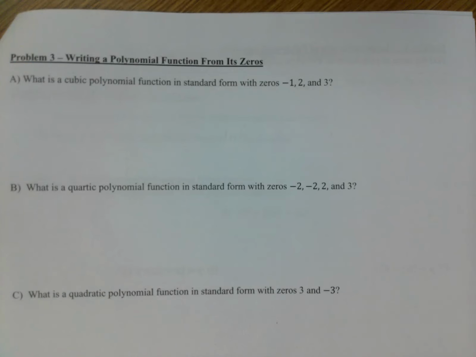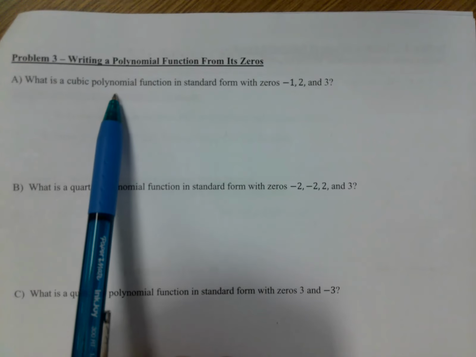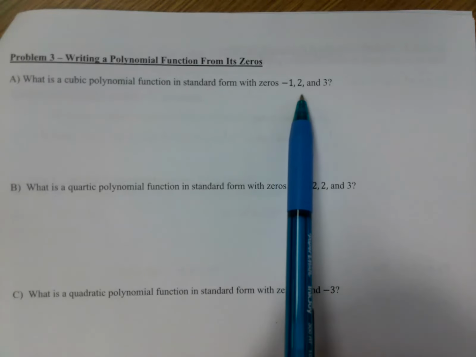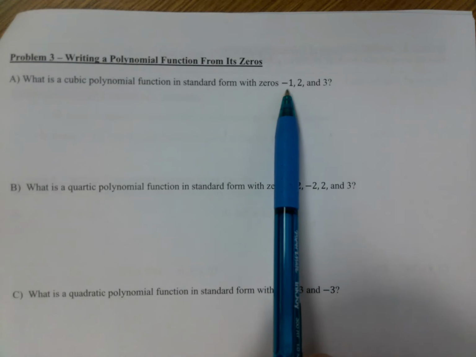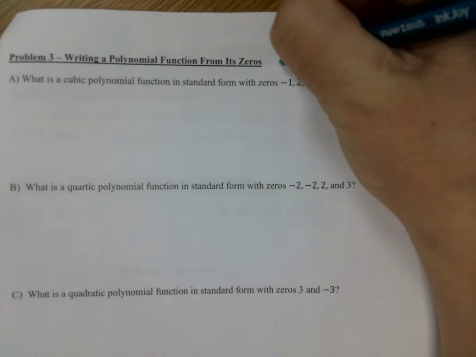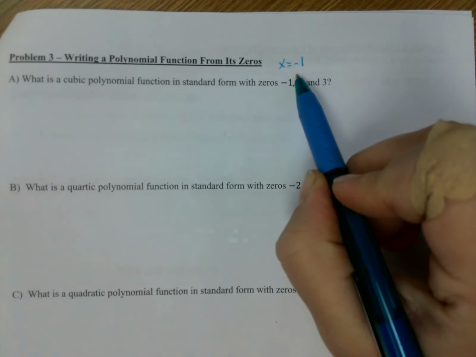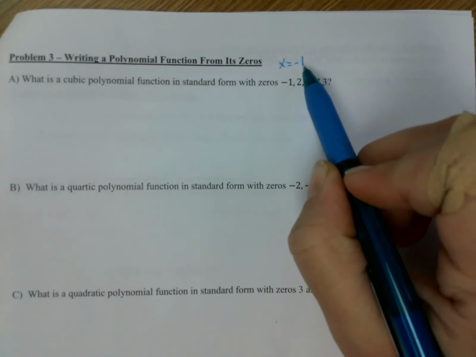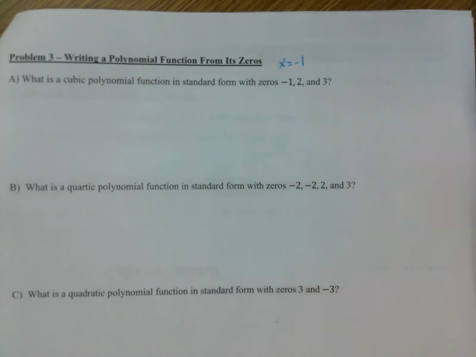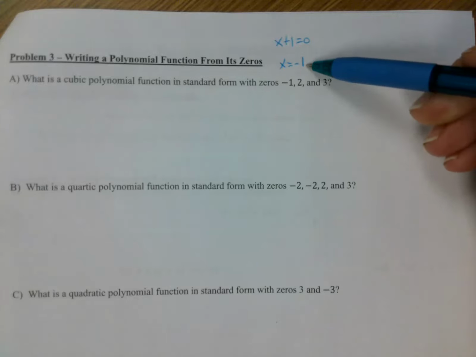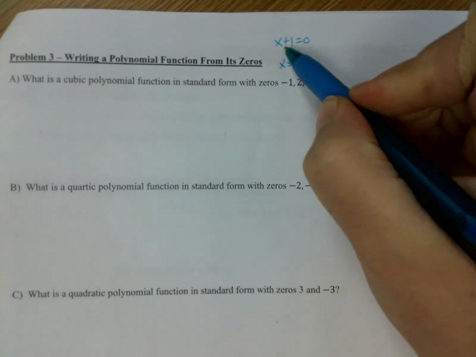So another thing that we can do with our zeros, we can actually figure out what our original polynomial function is. So if my zeros are at negative 1, 2, and 3, I first have to write my equation. So this is kind of like x is equal to -1. If I'm going to write the equation that got me that, I have to first set this equal to 0. So if I do my step before that, I would add 1 over. So this is how we got x is equal to -1. So this is one of my equations.